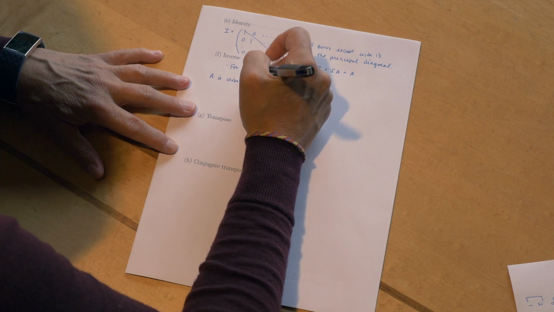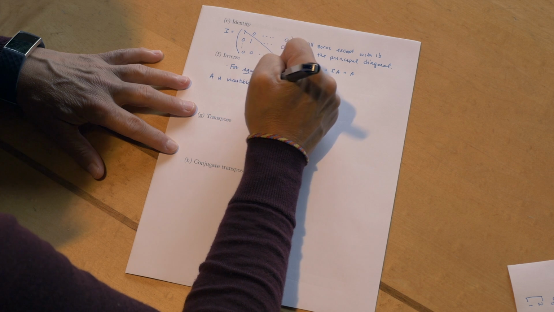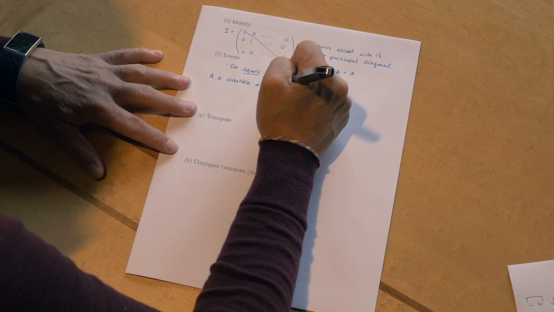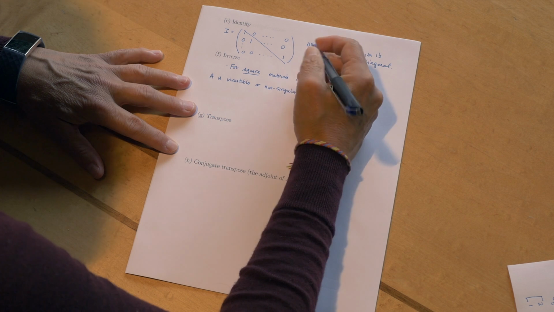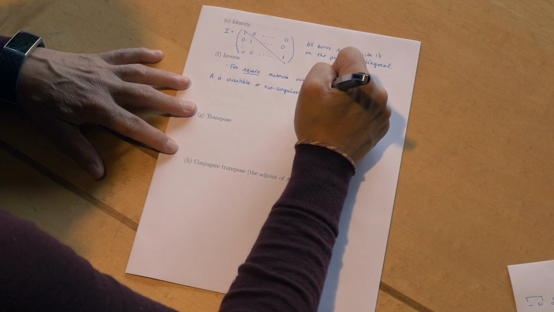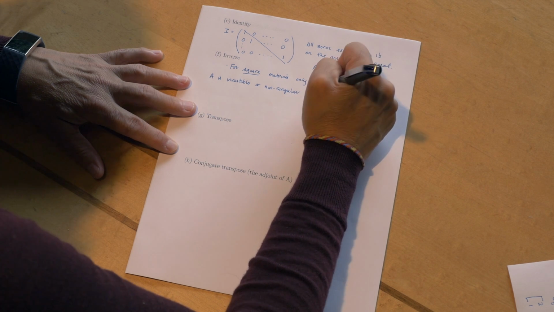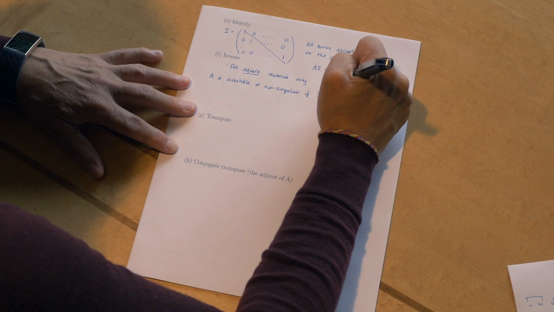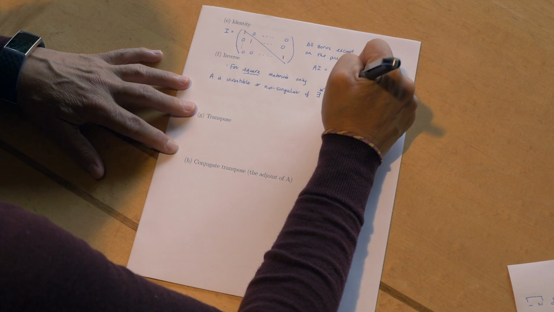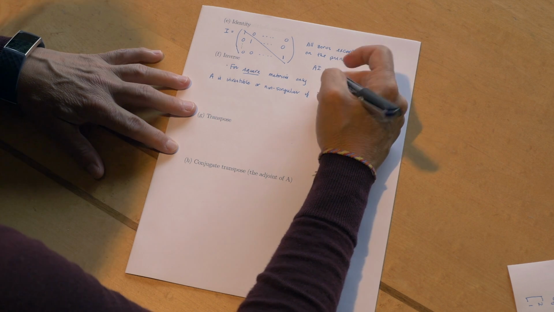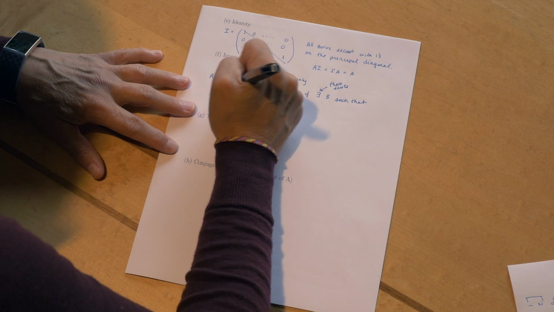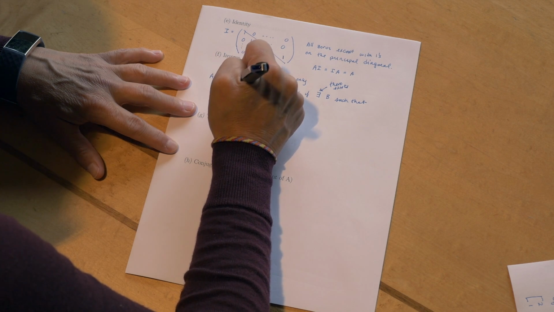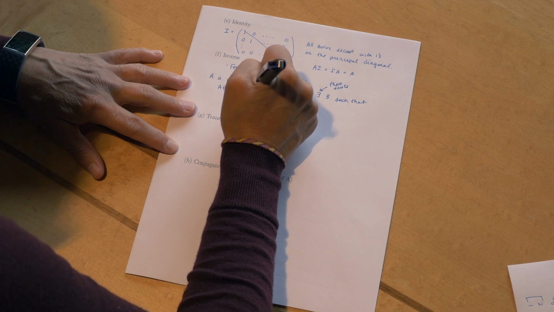A is invertible, and we have another word for that, non-singular. So A is invertible or non-singular if there exists, that's that nice little symbol there, means there exists, some other matrix B such that AB equals BA equals I.